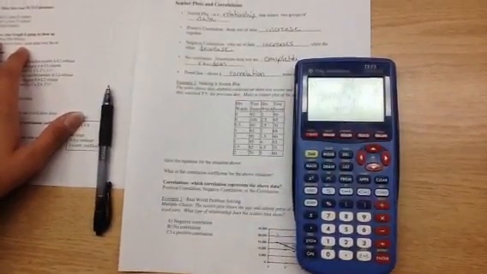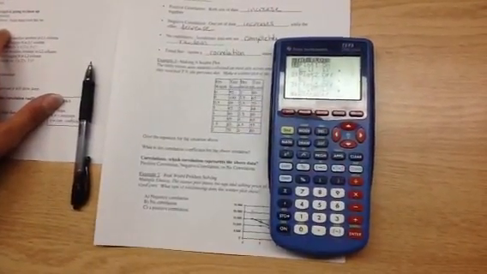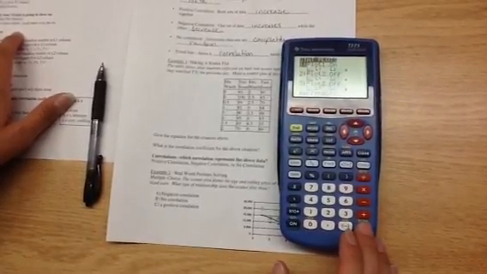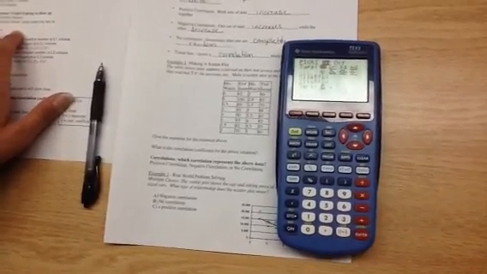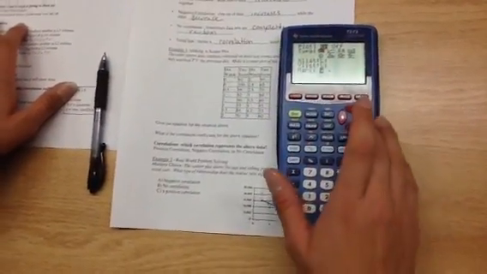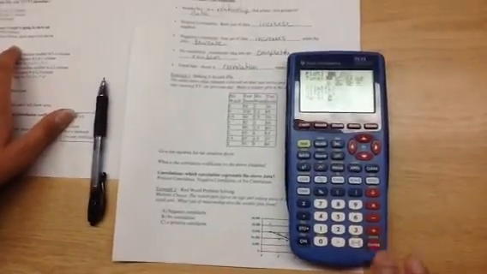get out of this. So second mode, and then we're going to go second y equals, okay? We need to make sure that our plots are on, otherwise it won't plot our data. It's not going to show the dots on the graph. So we need to make sure that on is actually blinking. If it were over here and blinking on off, that's not good. So it needs to be on, you hit enter.